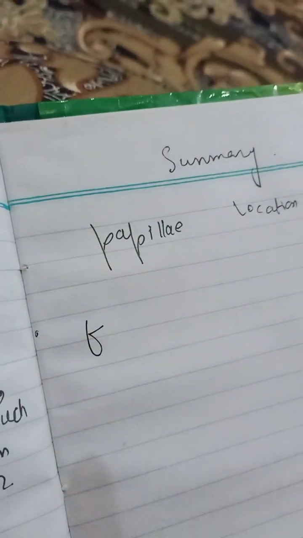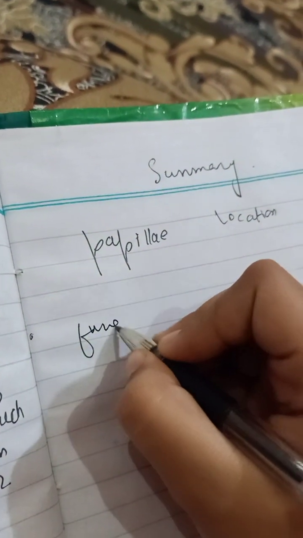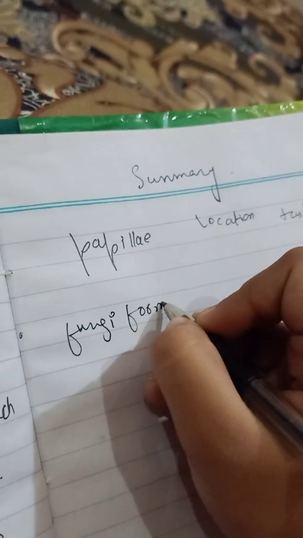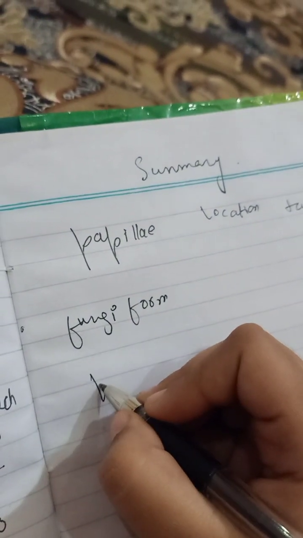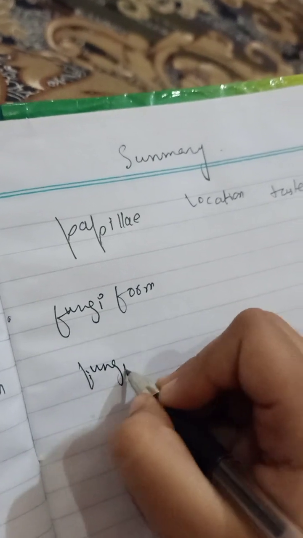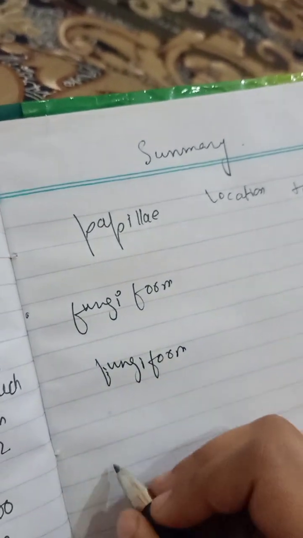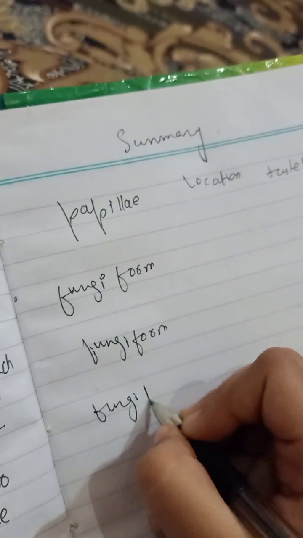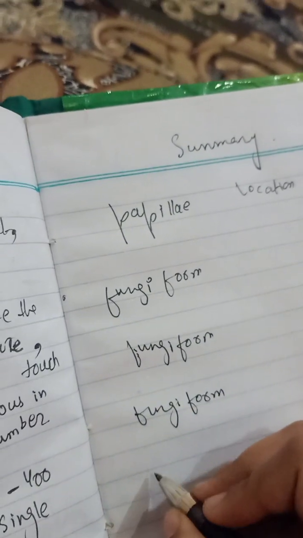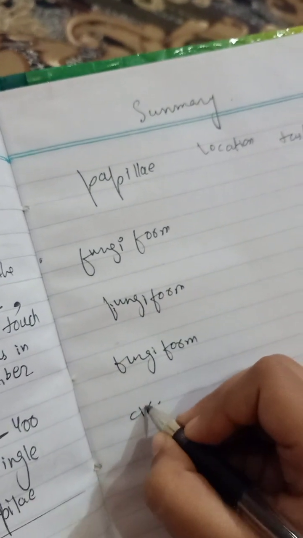Okay, so first of all, let's talk about the fungiform. This will also be fungiform, and that is also fungiform because they have more taste, and that is the circumvallate.